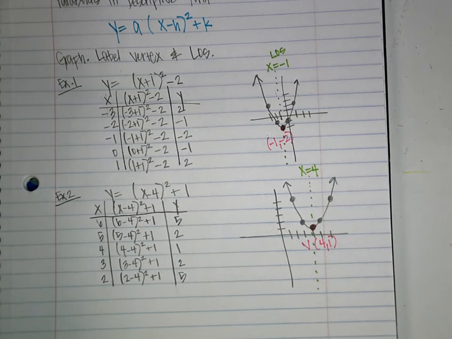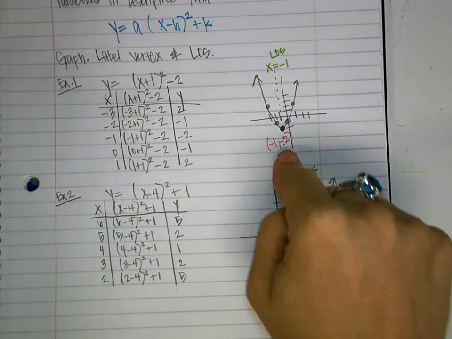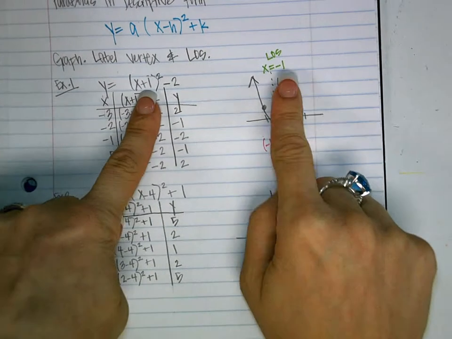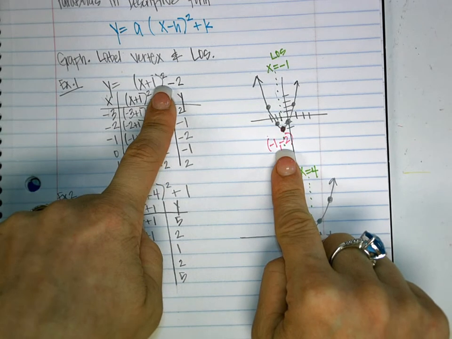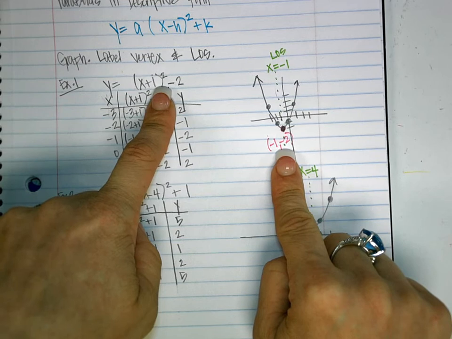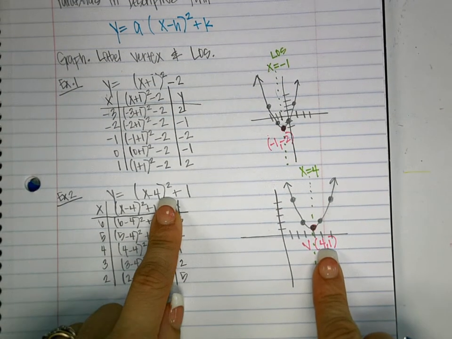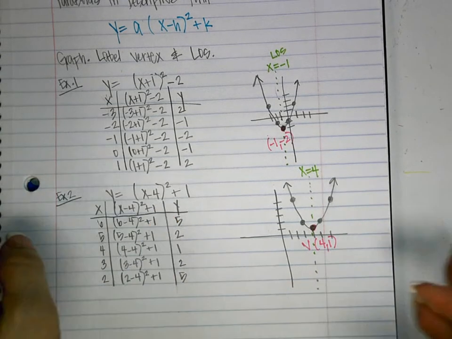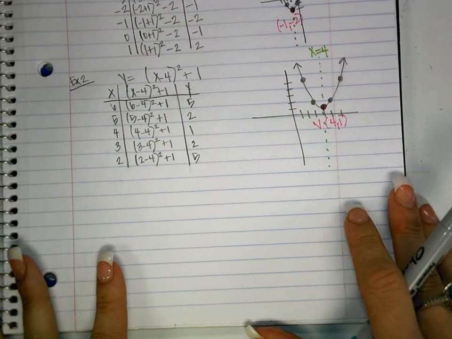But I want you to look at the actual number values. Look at this. Your line of symmetry is -1. Your vertex is -1, -2. Do we see these numbers in the equations? Kind of, right? How about for the second one? Do we see these numbers in the original equation? Yes. Okay? There is a correlation between those numbers and the equation that they came from.